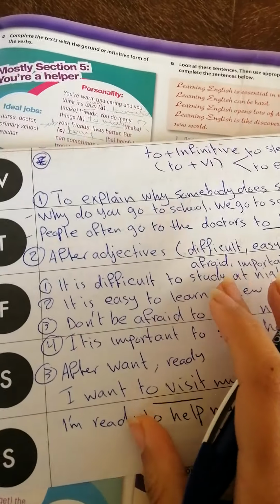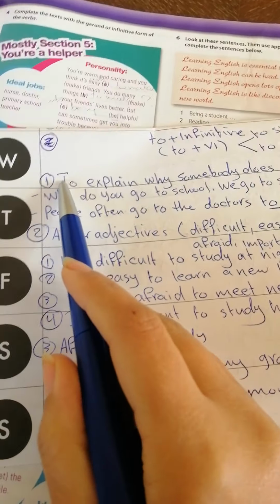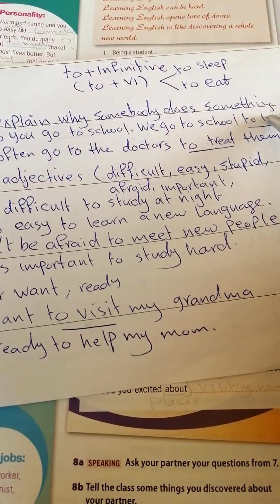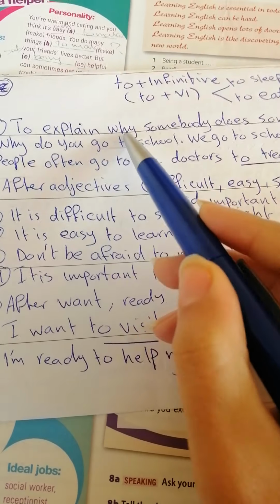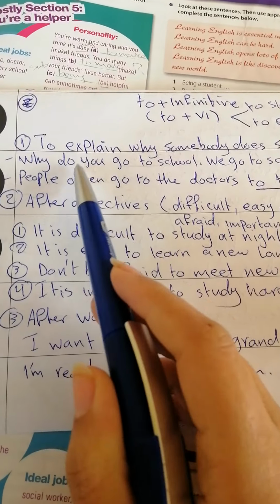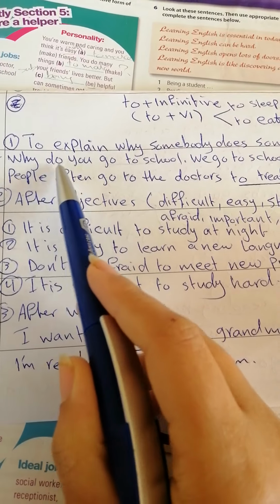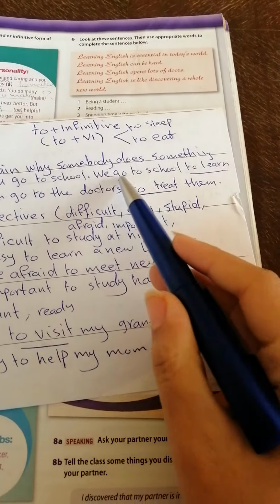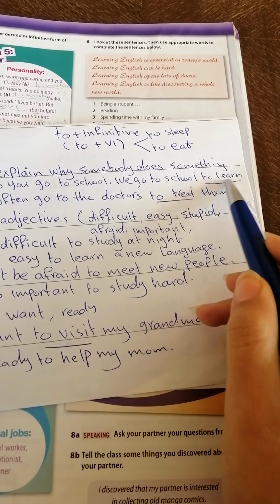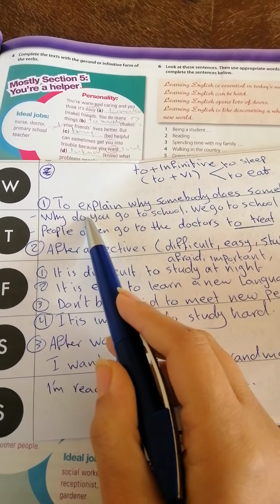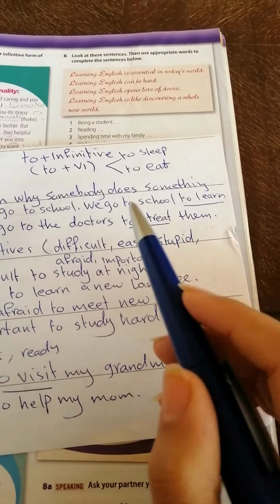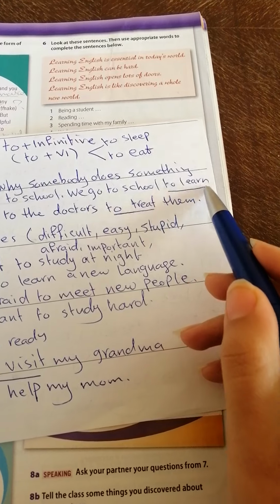Okay. Now, why do we use to infinitive? First of all, the first use is to explain why somebody does something. For example, why do you go to school? We go to school to learn. Here you explain why you do this action. Why do you go to school? What is your explanation? We go to school to learn.